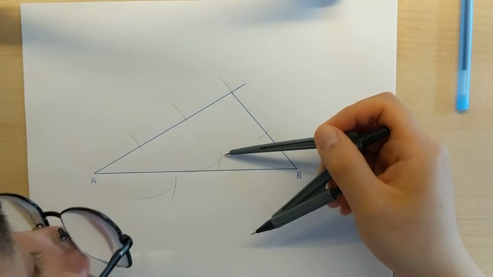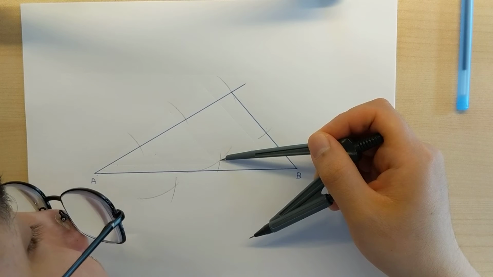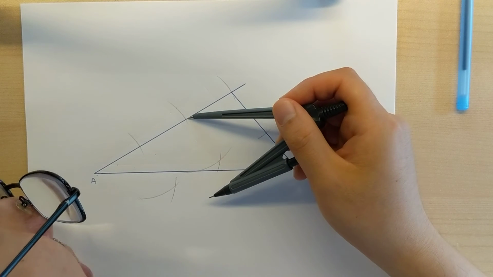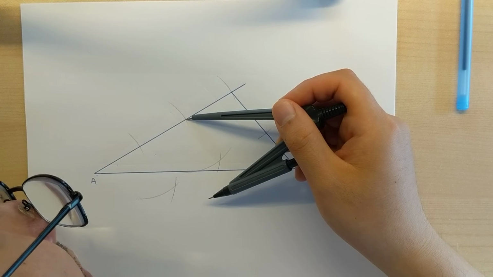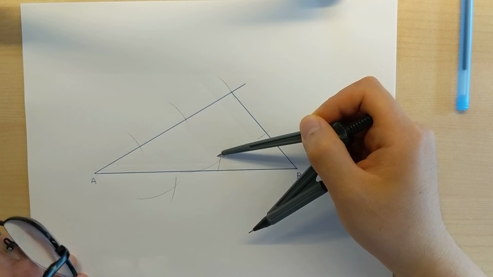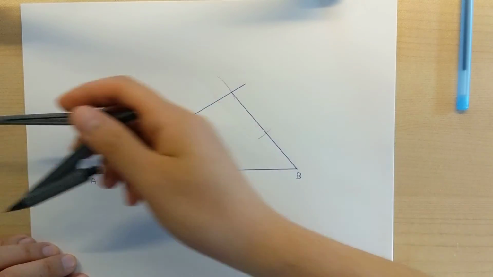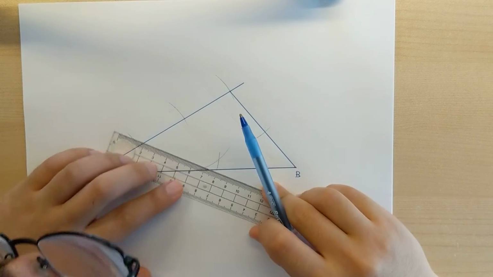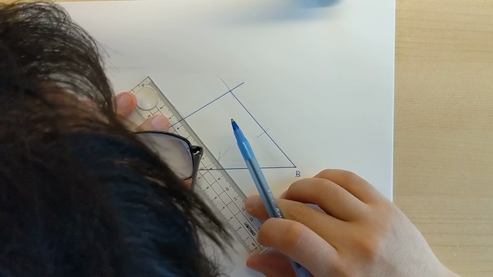So you can see the intersection that I've made with the markings on the original ray. If I connect them, that line will now be parallel to that line that I made earlier. So that's what I'm going to do.